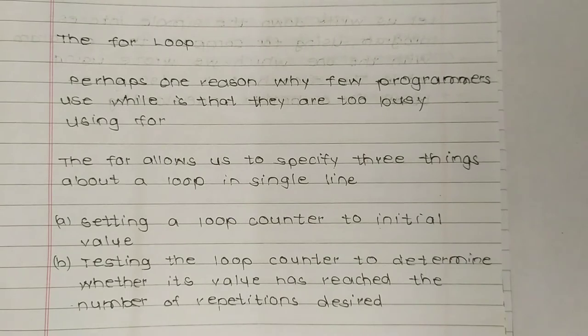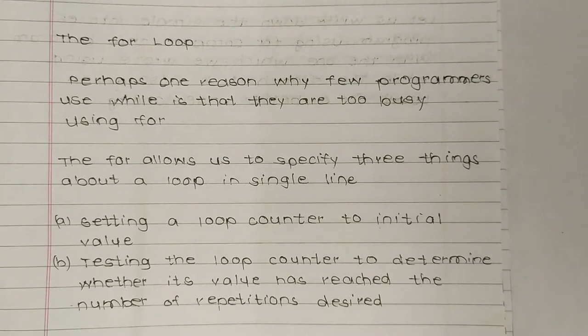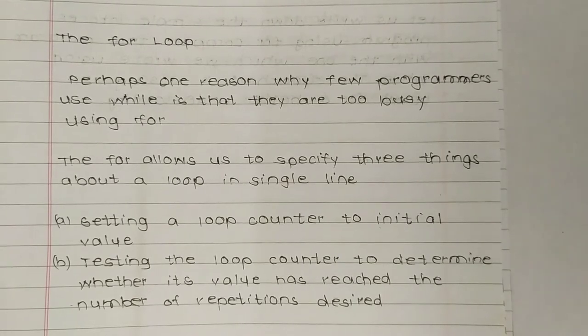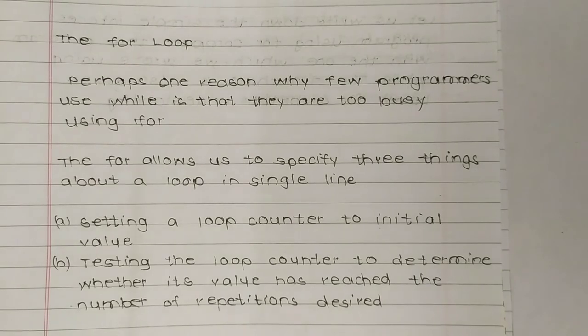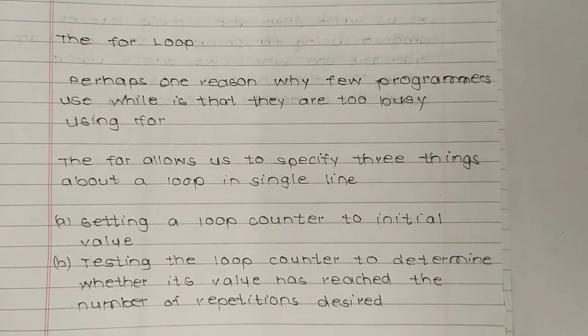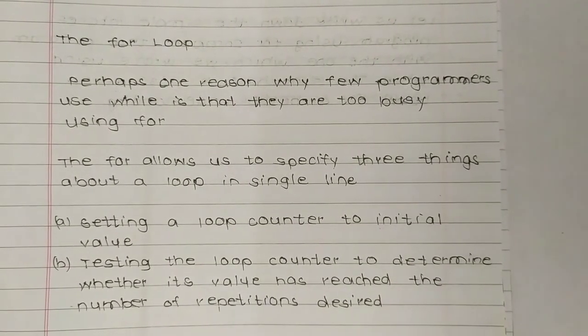The for allows us to specify three things about a loop in a single line. A is setting a loop counter to an initial value first. Then B is testing the loop counter to determine whether its value has reached the number of repetitions desired.